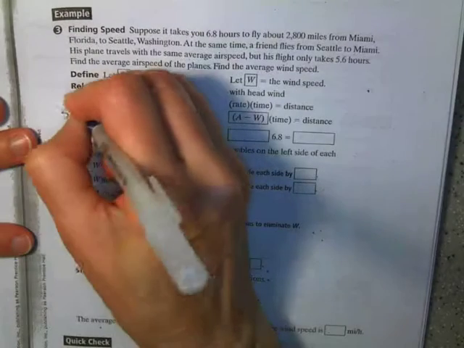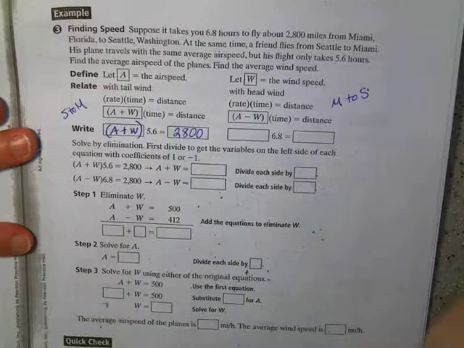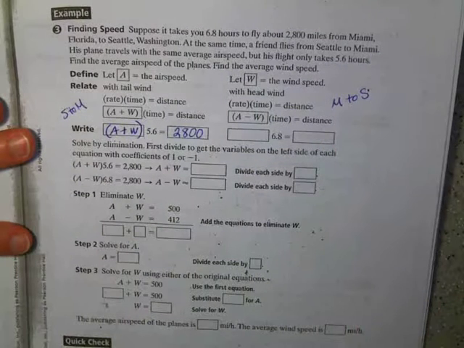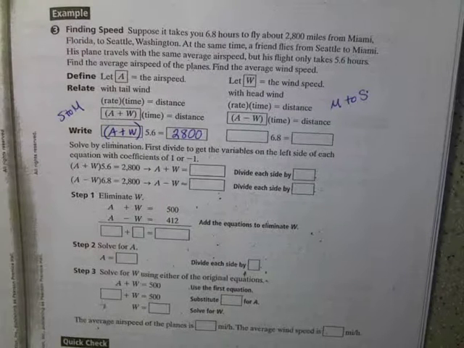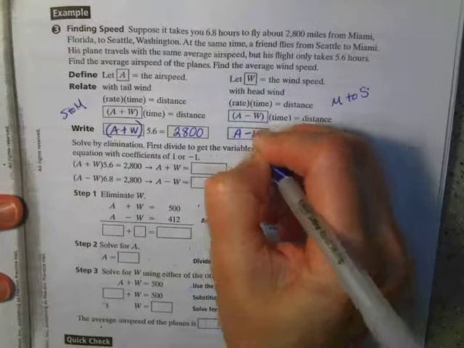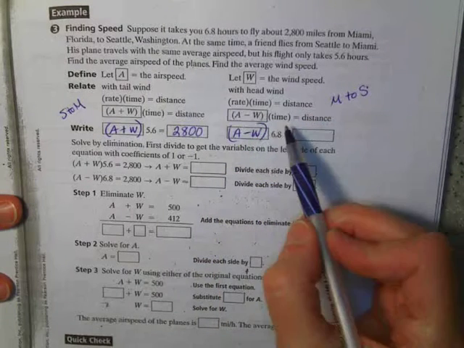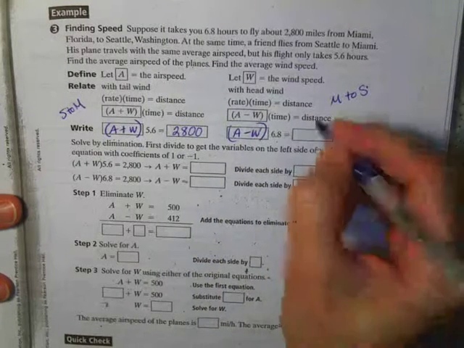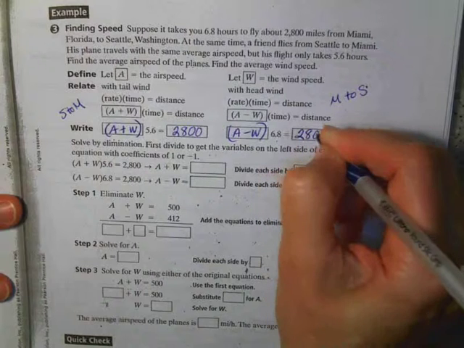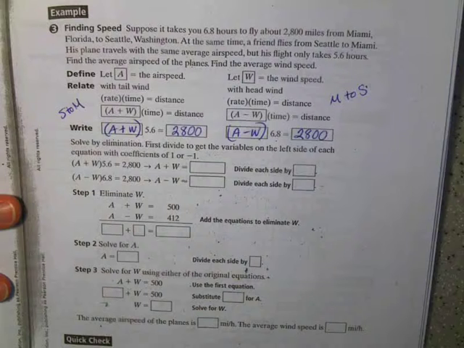Okay, so this would be Seattle to Miami, if that's helpful to you. And then Miami to Seattle, you have a headwind. Now, when you have a headwind, it slows you down. Just like when you're running into the wind, you can sort of feel the drag, and it does slow you down just a little bit. So airspeed minus wind speed will give you the actual speed at which you are traveling, times the time of 6.8 hours equals the distance of 2,800 miles.